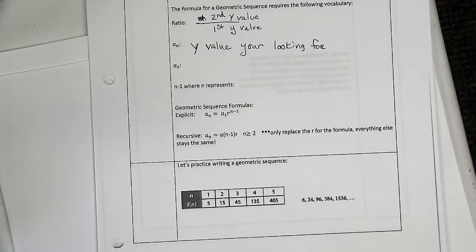Do you have notes? Okay. What is a of 1 then? What do you think a of 1 is? It's the first what? The first y value. Good. It is the first y value.